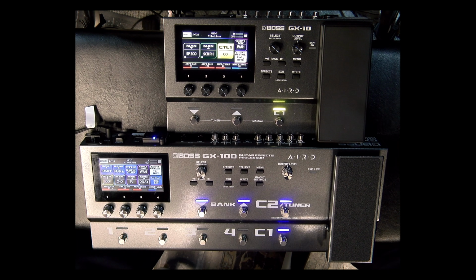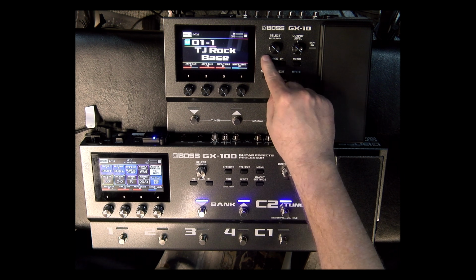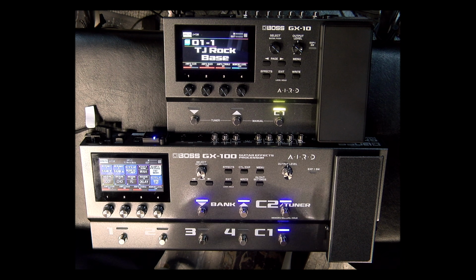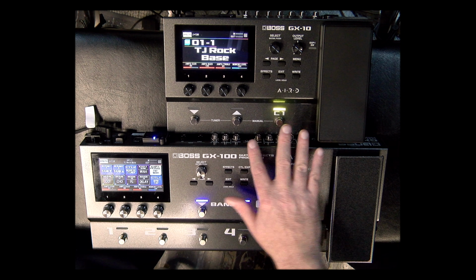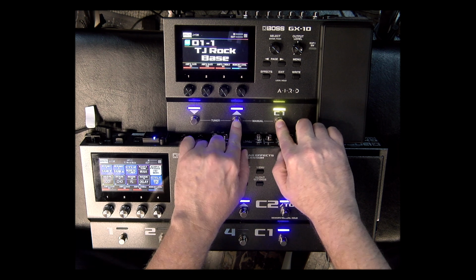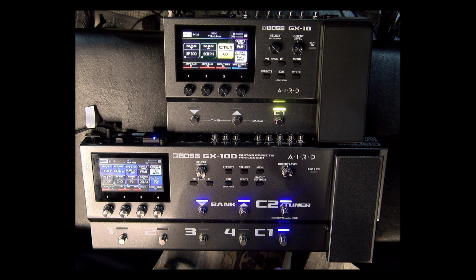With the GX10, though, you're going to have to do a little bit more toe tapping to get to the same thing. So let's go back to here. This is the play screen, as I mentioned. If you want to get into a place where you can turn the effects on and off, you want to switch it into manual mode. You hit those two there. I'm not very good at this with my fingers. It's not the GX10, it's me.